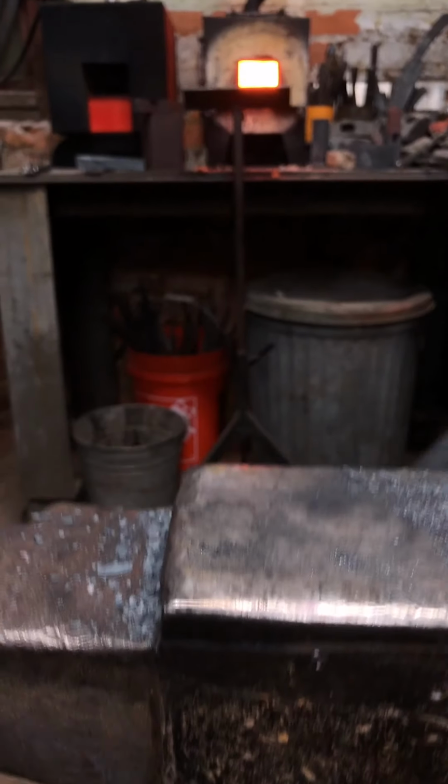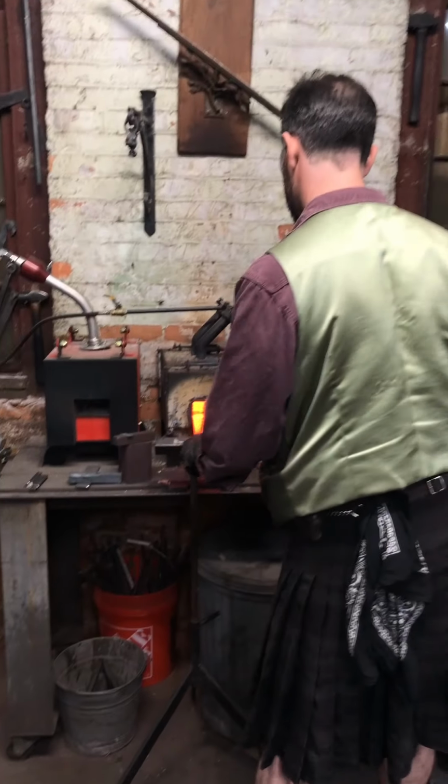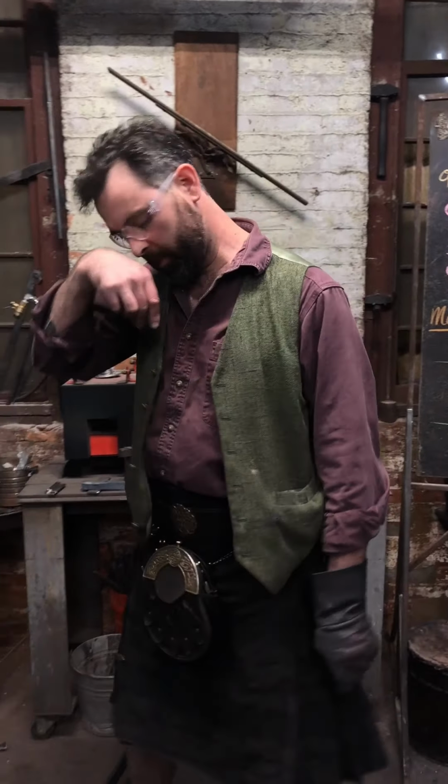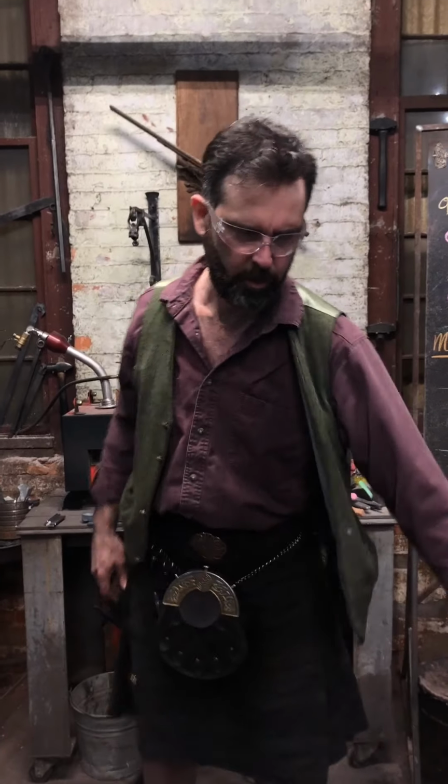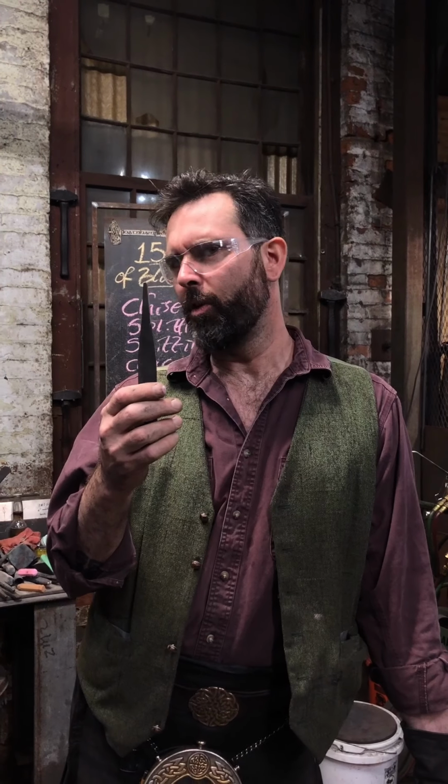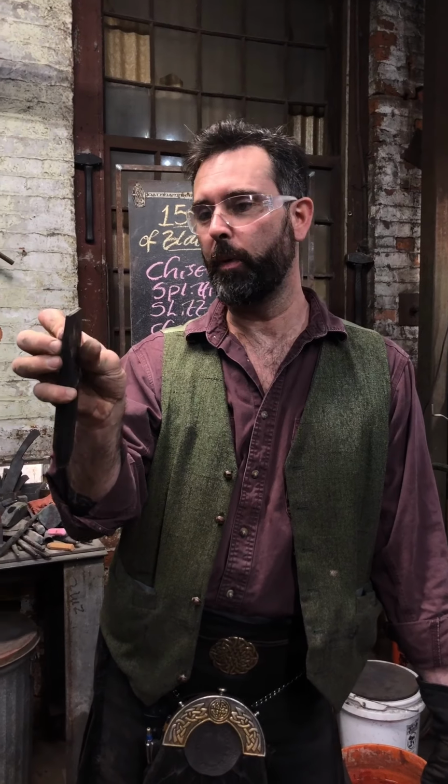Pop it back in. And I know this one isn't really a chisel, but maybe it is a chisel. If you think about it, a sharp edge really just depends on how minute you're looking at something. So this is a radius edge, as we call it.